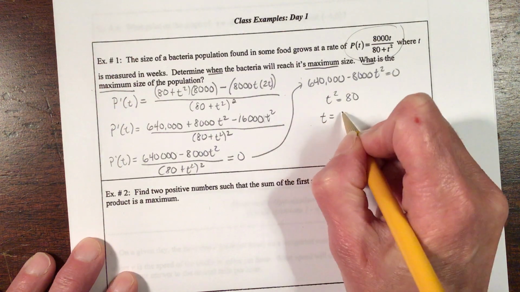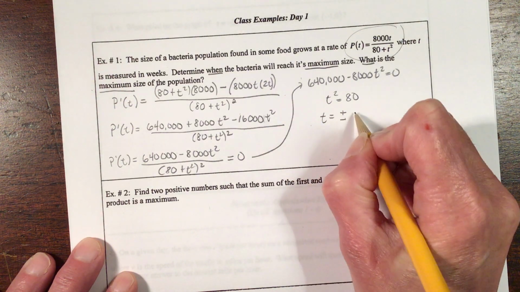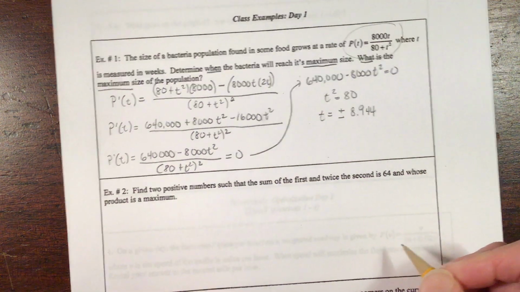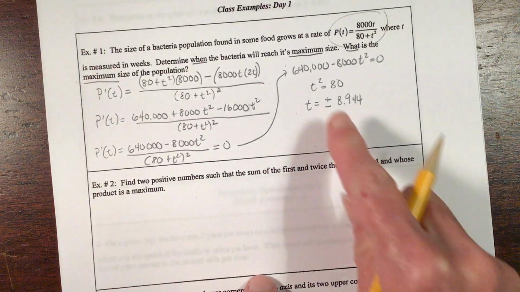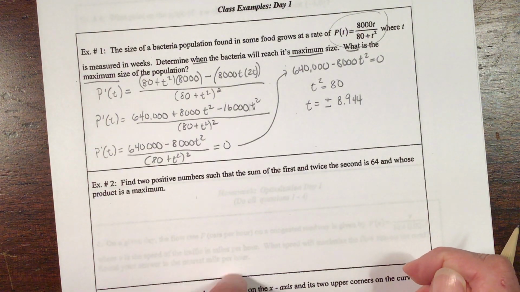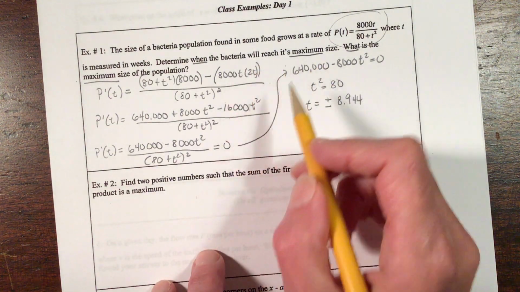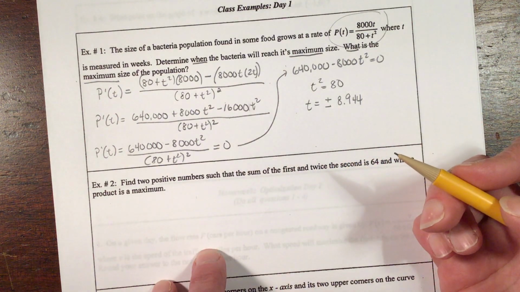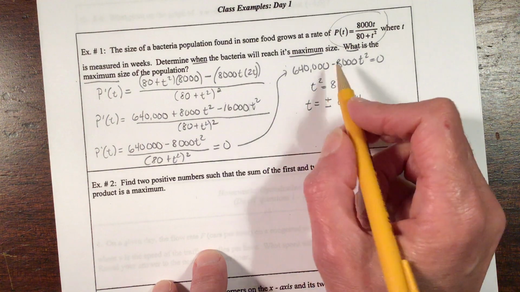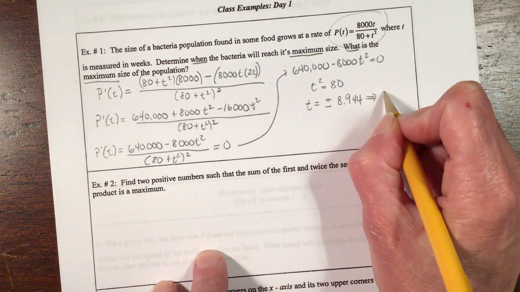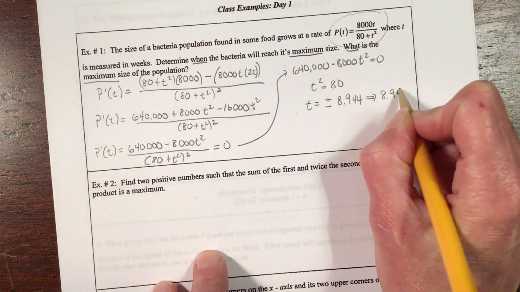So t is going to equal plus or minus 8.944. And now here's a great thing to talk about. I have two answers here. Which one is the maximum? Which one is the minimum? Well, instead of getting a number line and testing and doing all that nonsense, use some common sense. We're dealing with time, so we have to take the positive value.